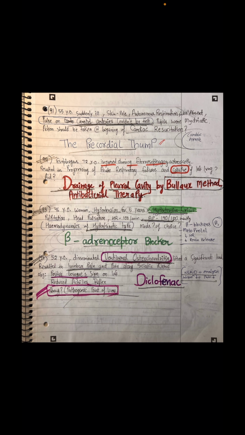So next, patient number 94, 52-year-old, disseminated vertebral osteochondritis. Lifted a significant load, resulting in lumbar pain and pain along the sciatic nerve. Positive Lasegue sign, reduced Achilles reflex. Drug of choice, from the pathogenic point of view. Sir, the drug of choice, if there is vertebral osteochondritis and if the positive Lasegue sign or reduced Achilles reflex is there, what are we suspecting?